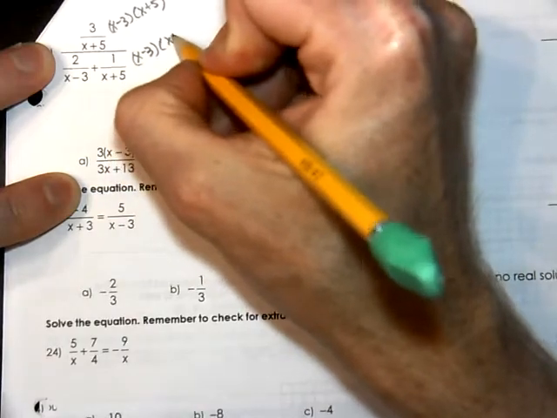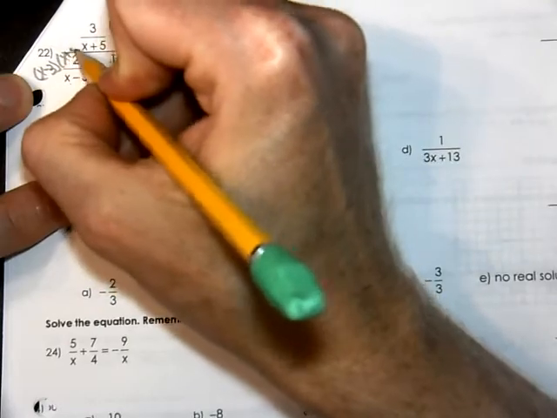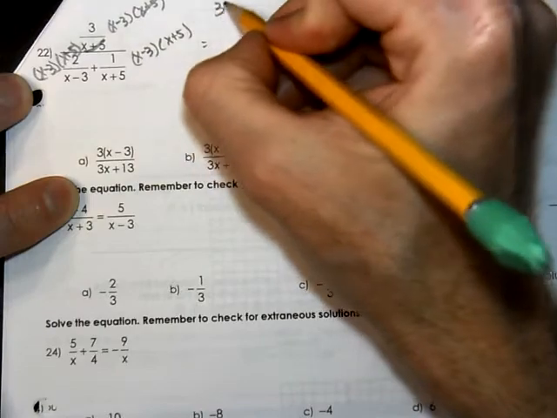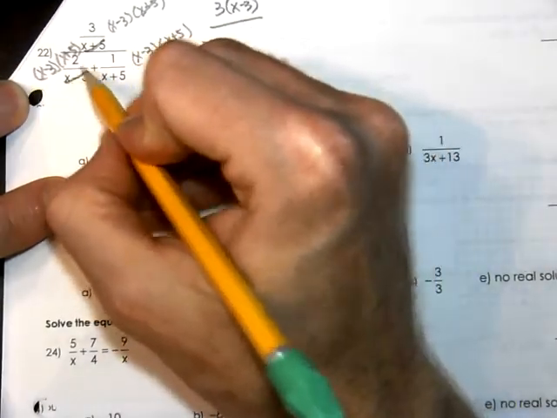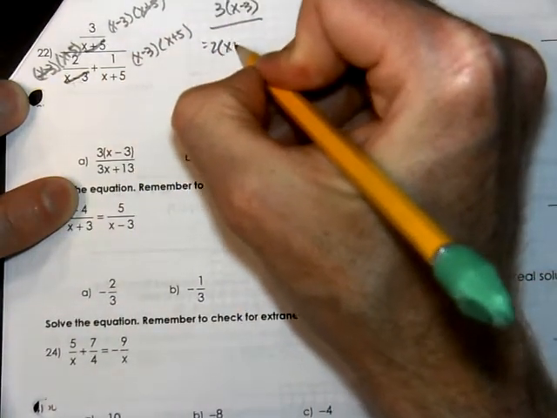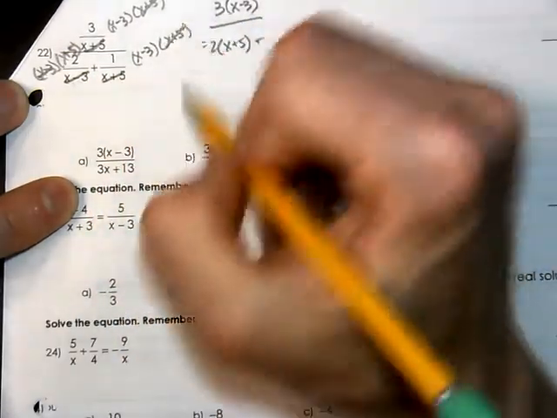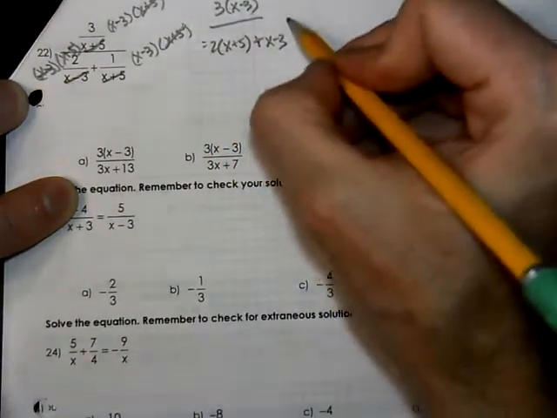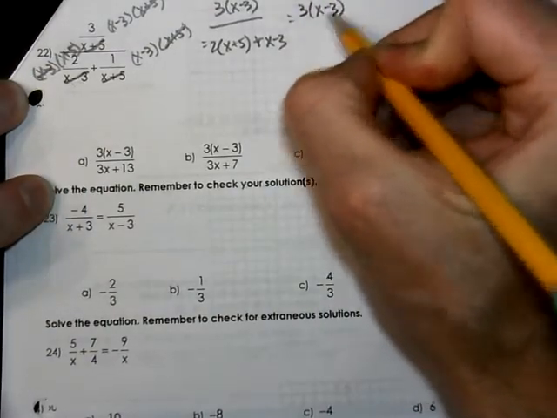Common denominator and common denominator. When I do that, this denominator goes away and I get 3x minus 3. In this case, the x minus 3's cross away and I get 2 times x plus 5 plus x plus 5's cross out and I'm left with x minus 3. Then to clean this up a little bit, we're going to have 3x minus 3.